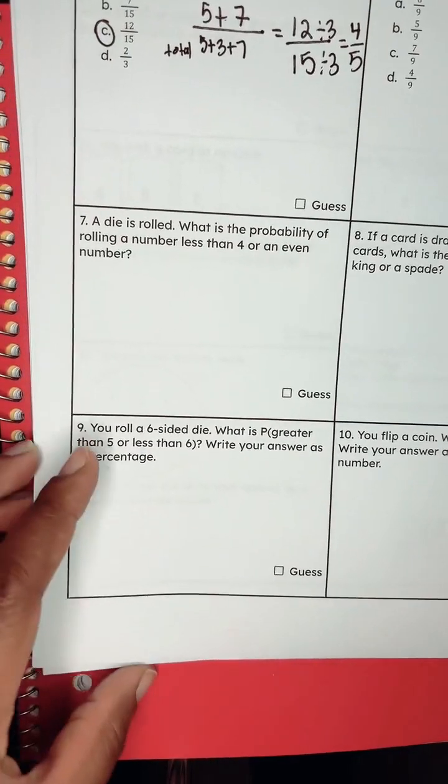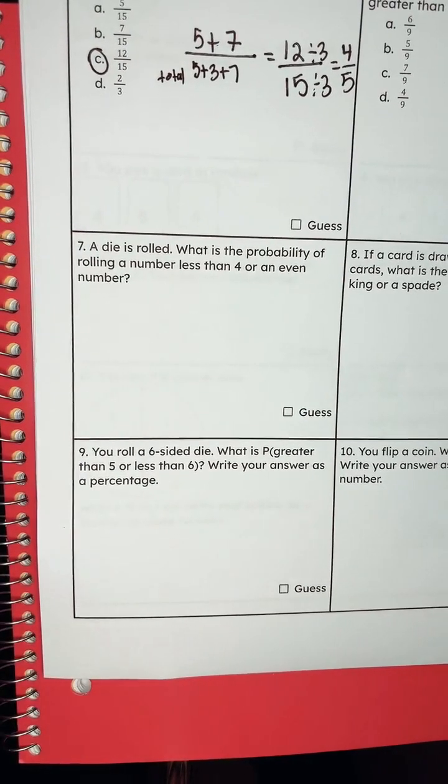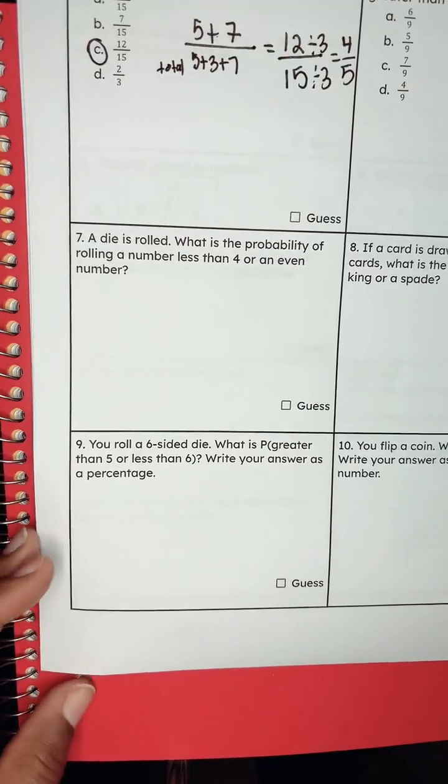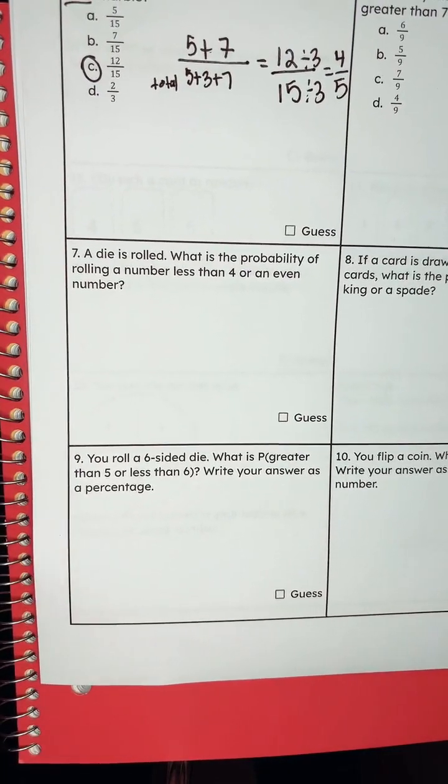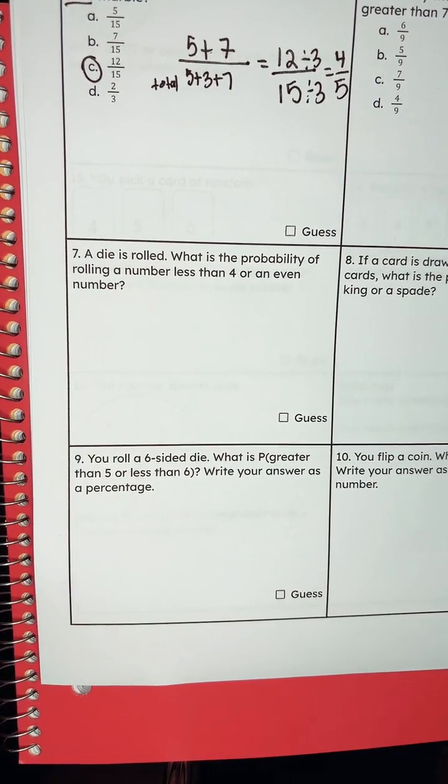Number 7. You know, I only do 6 multiple choice, 6 free response. Okay. So number 7. A die is rolled. What is the probability of rolling a number less than 4 or an even number?